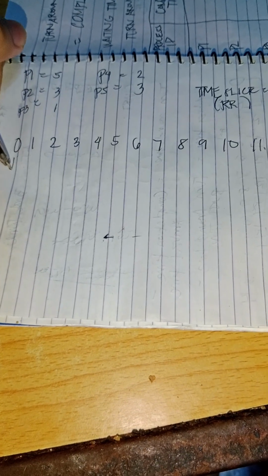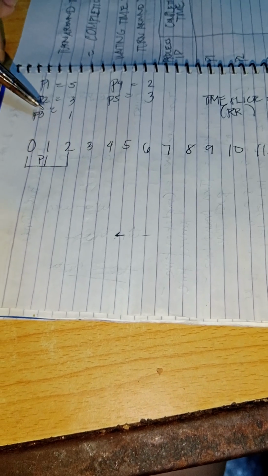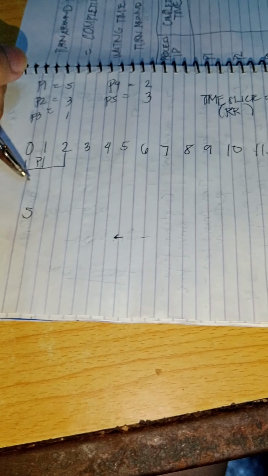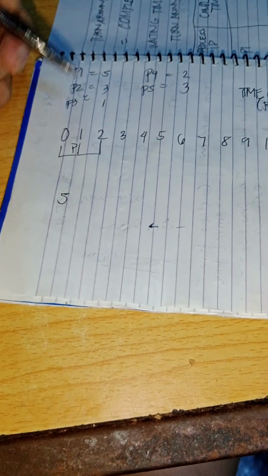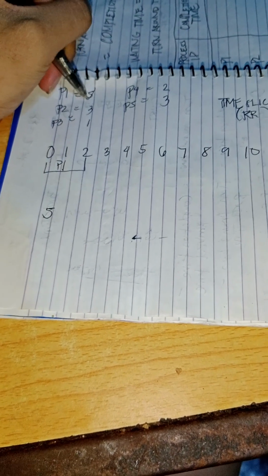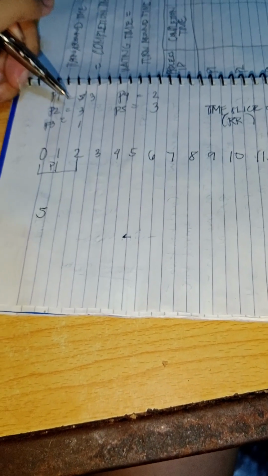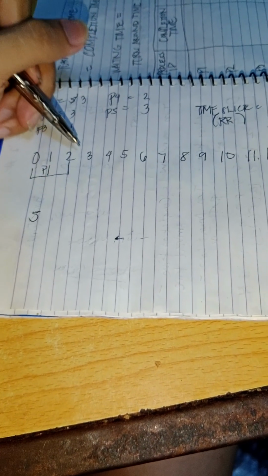So let's begin. First, P1 will enter. Here, P1, which has the initial value of 5, will become 3, and P2 will follow.